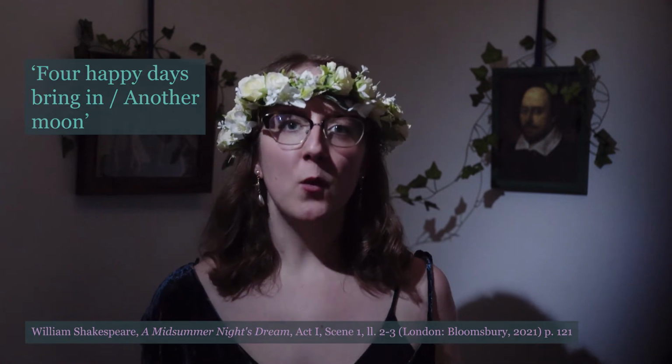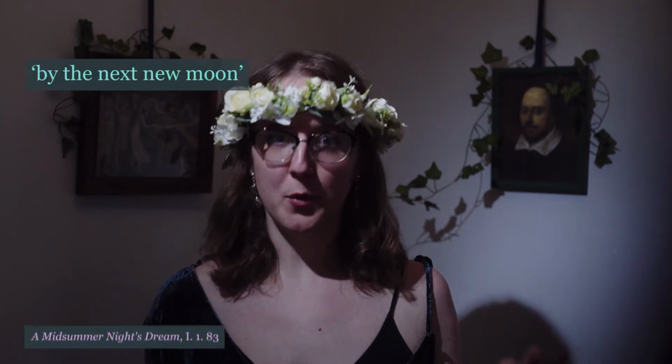But let's have a look at how Shakespeare writes about the moon in A Midsummer Night's Dream. First of all, mention of the moon and of moonlight is abundant in the play. Of course, the action takes place at night, so this makes sense. Sense of time is often meted out by reference to the moon, and significant occasions and meetings take place by moonlight. When looking forward to his wedding, Theseus measures the remaining time with reference to the moon. He says, "Four happy days bring in another moon." When Hermia is set to choose her fate, she must make her decision by the next new moon.